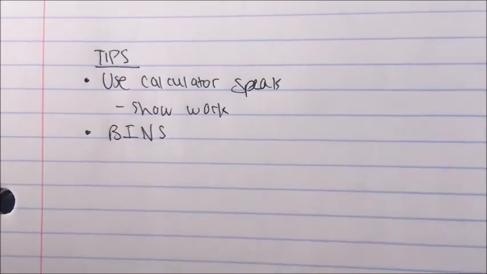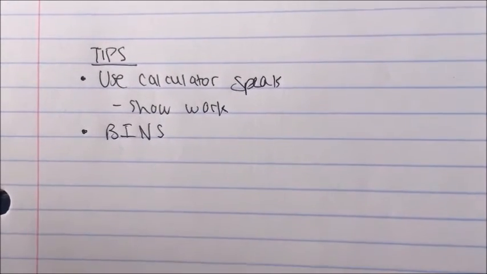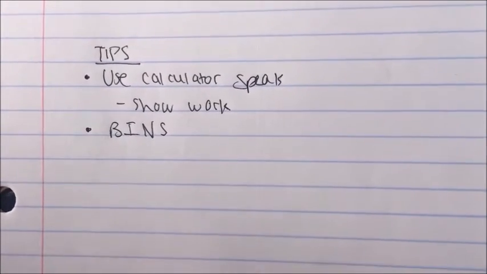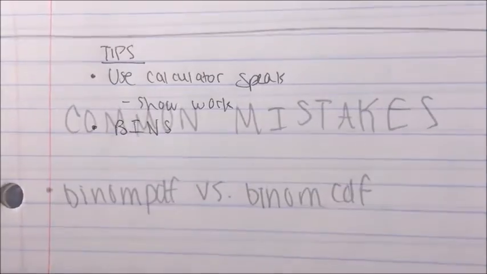Another tip is don't forget to check the conditions. As we said earlier in the video, the conditions can be remembered by using the acronym BINS. Don't forget to check these.